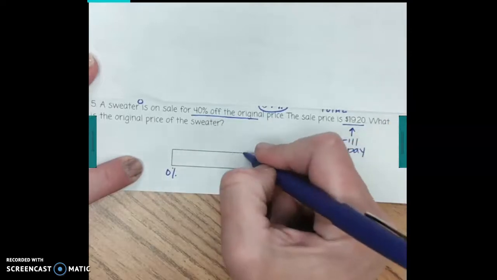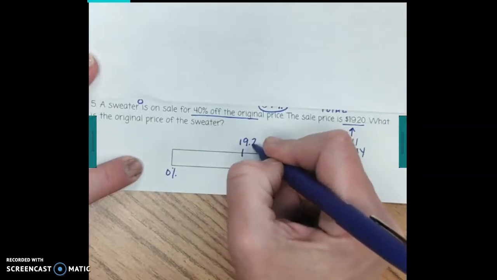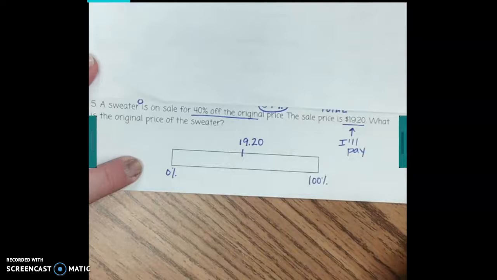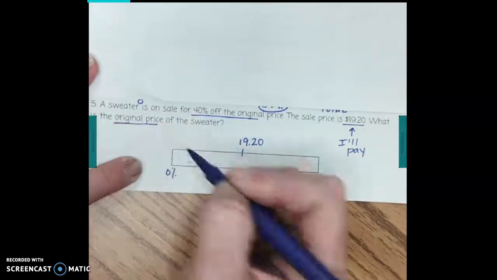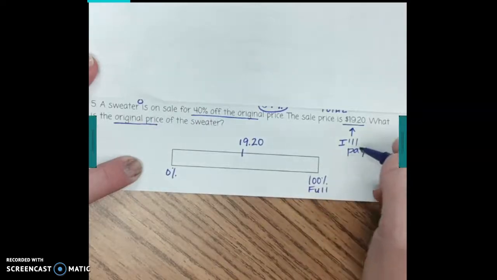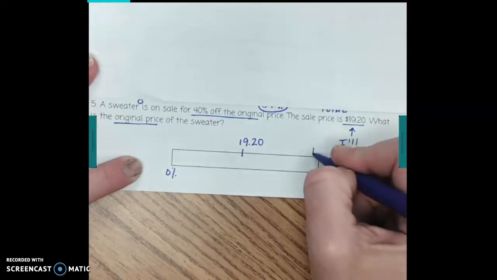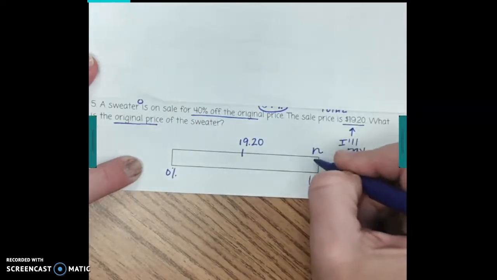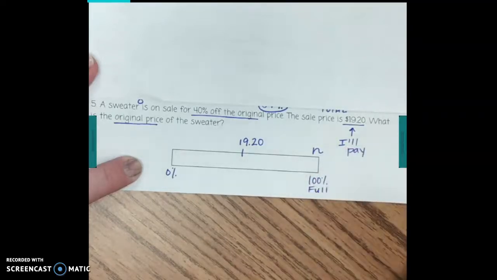The sale price is $19.20. That is the amount that I will pay for the sweater. What is the original price of the sweater? That's the full and total price that it was to start with. So that's the thing that I'm solving for. I'm trying to figure out what did it cost originally.